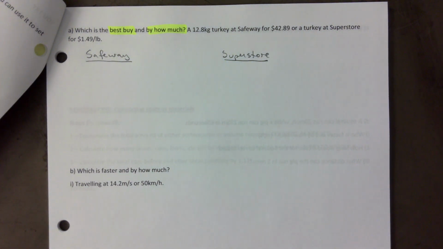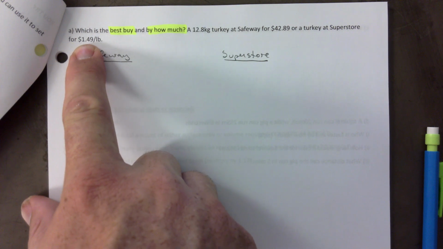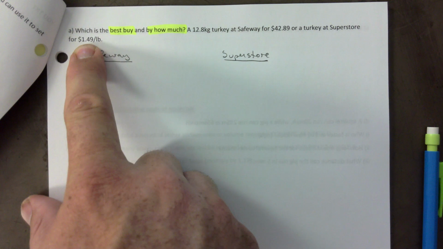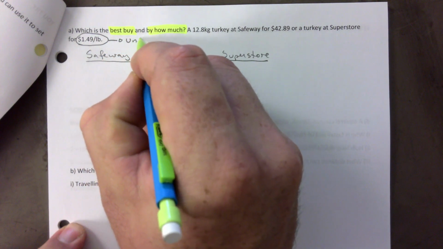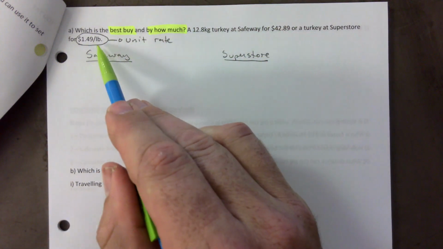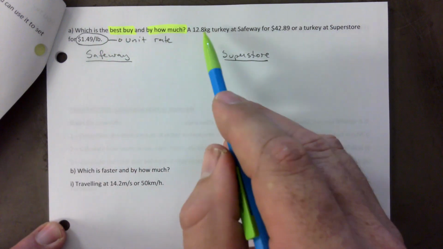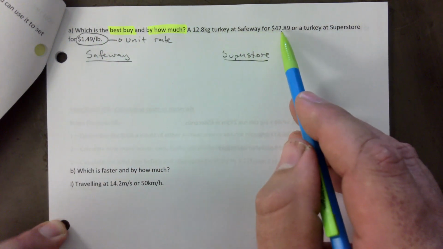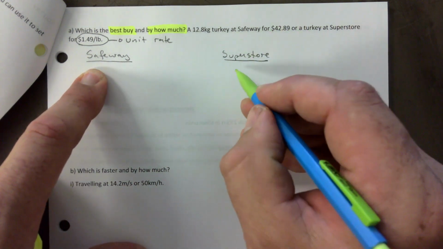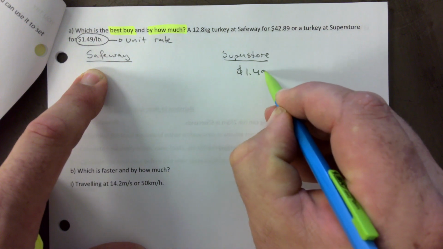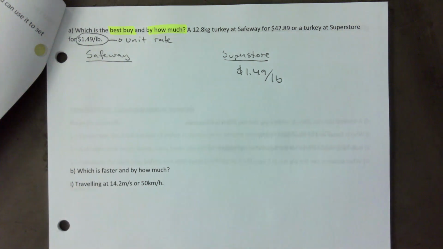And I'm going to make note of something. $1.49 a pound. What kind of rate is it? It's $1.49 per 1 pound, right? For 1 pound. This is already a unit rate. So I'm going to circle that and say this is already a unit rate. So it would be smart in this case to try to get the other, like Safeway's, also to dollars per pound, and then you're done. Then you don't have to do a bunch of converting for no reason. So I'm just going to say Superstore is already done. We don't need to do any work there. I'm just going to say $1.49 per pound. That's going to guide my work.